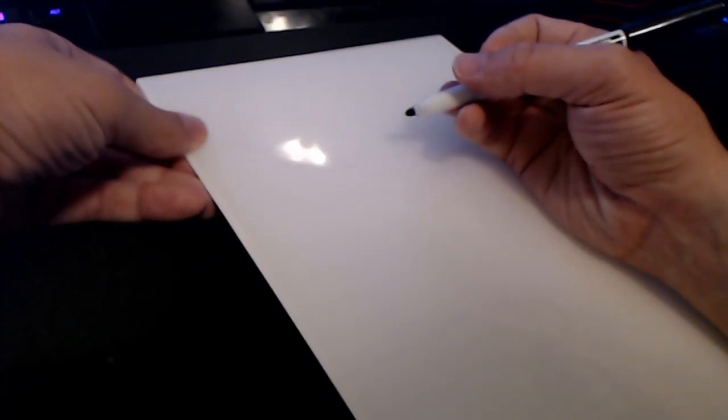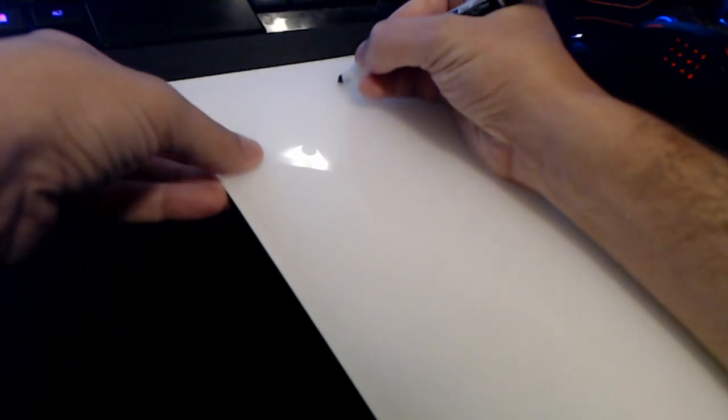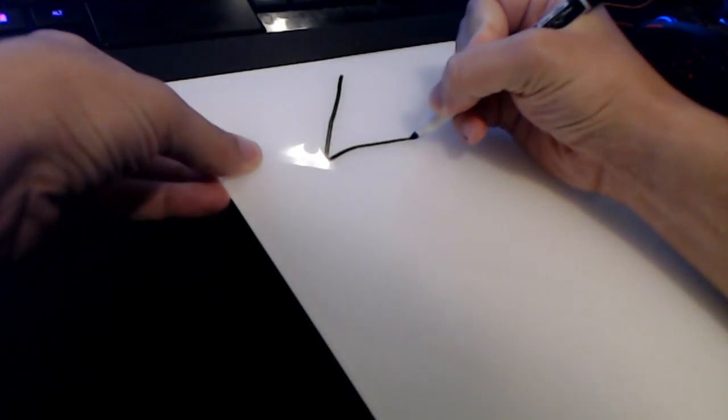And with SOHCAHTOA, we were talking specifically about right triangles. We were talking about right triangles. If you don't know what a right triangle is, it looks like this.